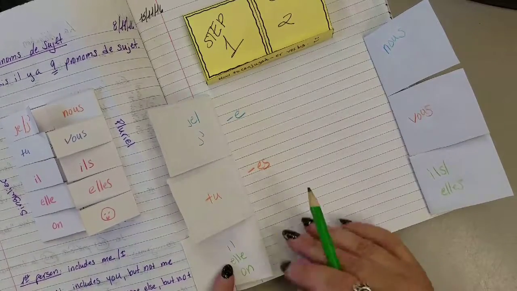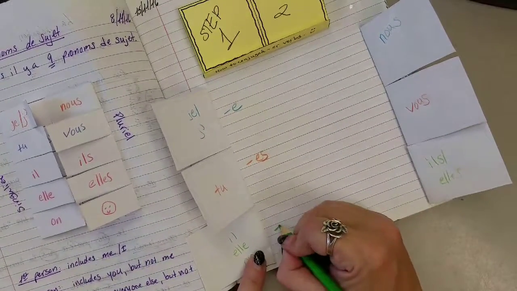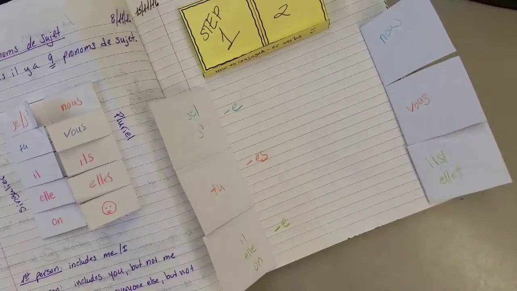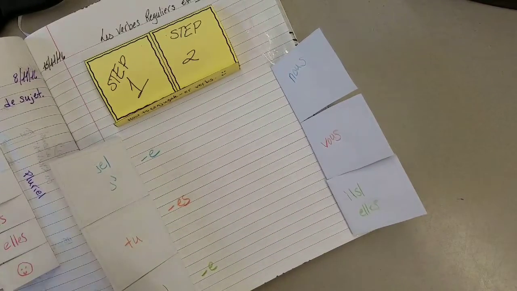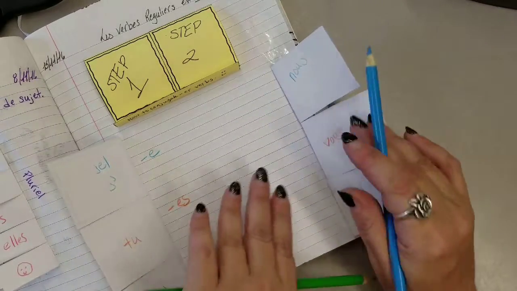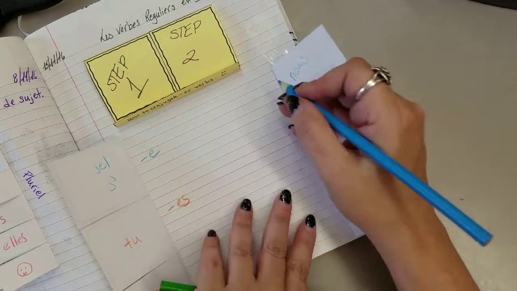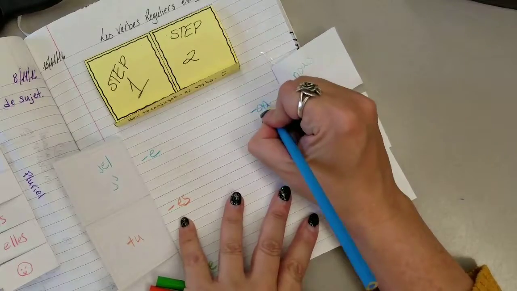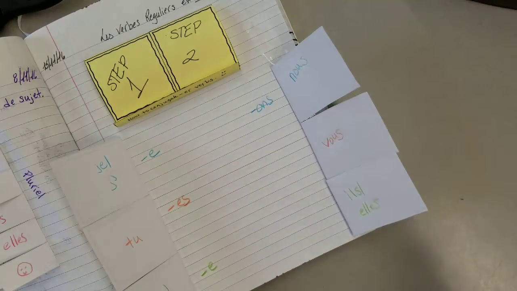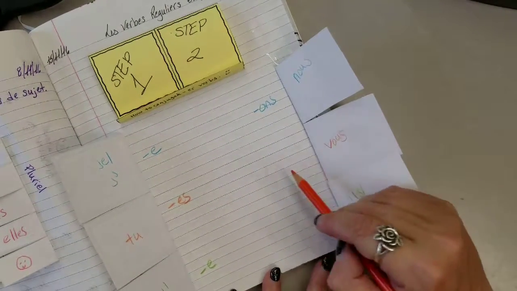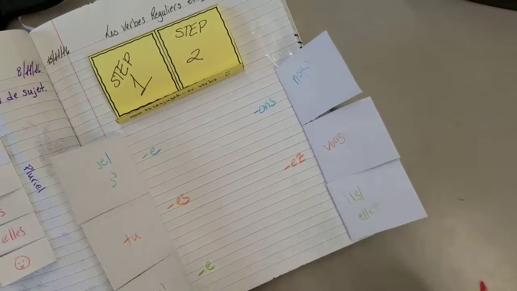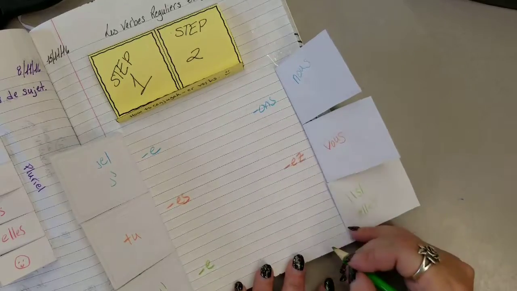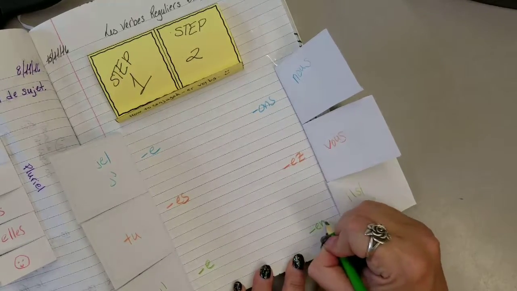When we have il, elle, on, our verb ending is e. And we've seen all of these forms. Now, the plural forms we have not seen quite as often. For the nous form, we're going to drop the ER and we're going to add ONS. For the vous form, we drop the ER and we add EZ. And for the il and elle pluriel form, we drop the ER and we add ENT.